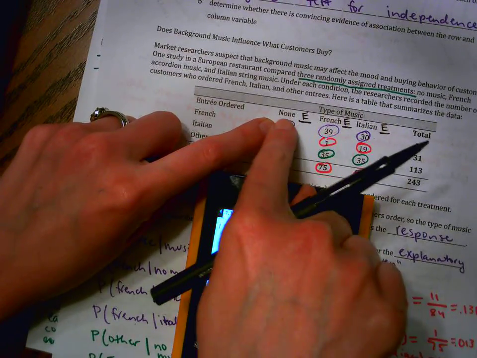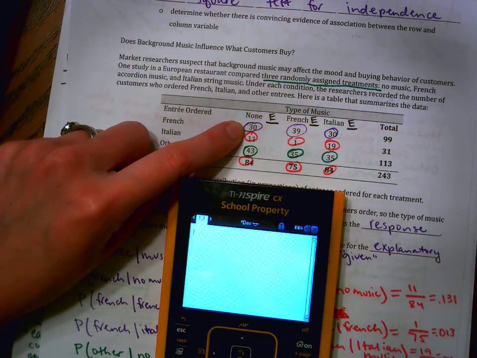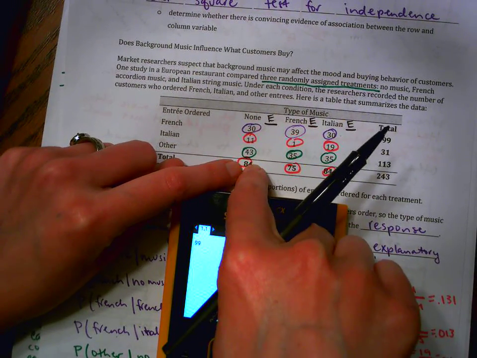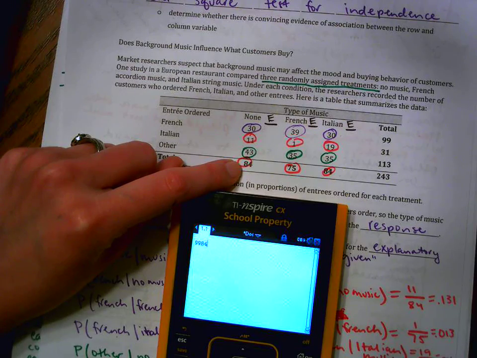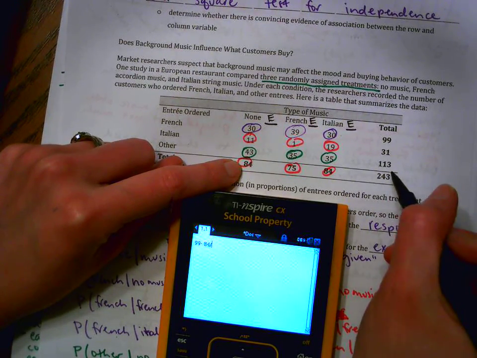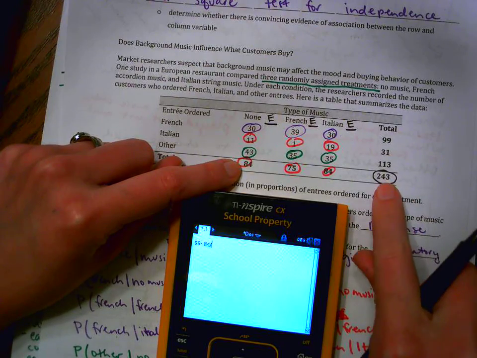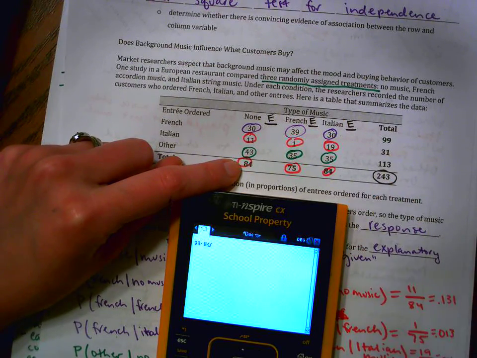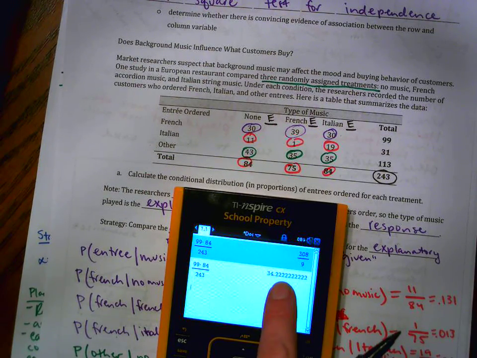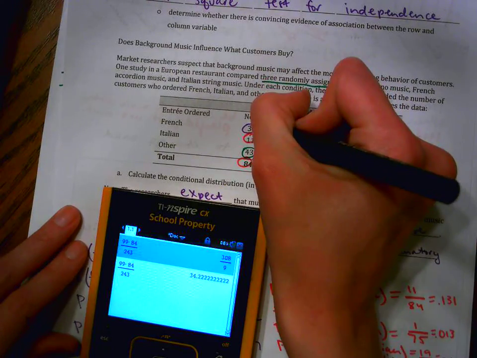Row is sideways, 99, times my column total, which is going down, 84. Oops, I didn't put times. And then divided by the table total, which is this corner number, 243. And you can push Control Enter to get a decimal. You should get 34.22. Remember, expected counts should be decimals.